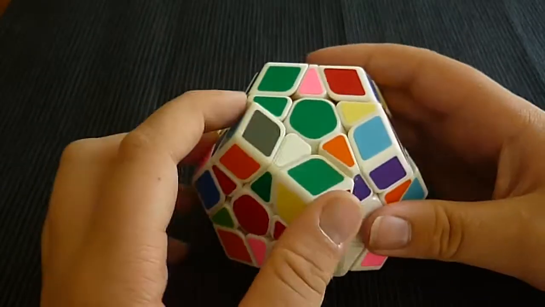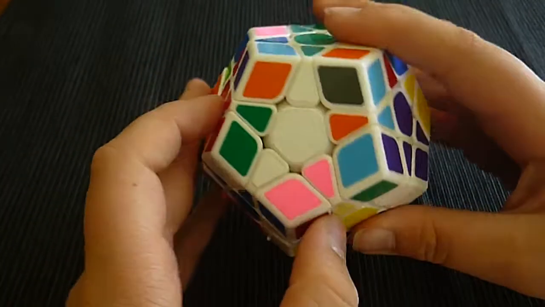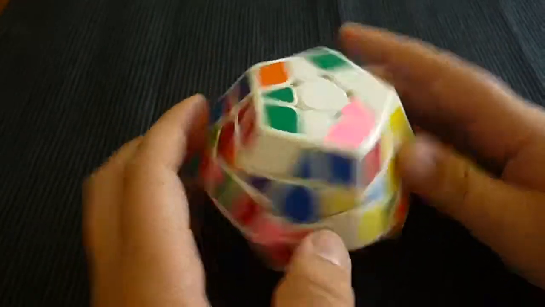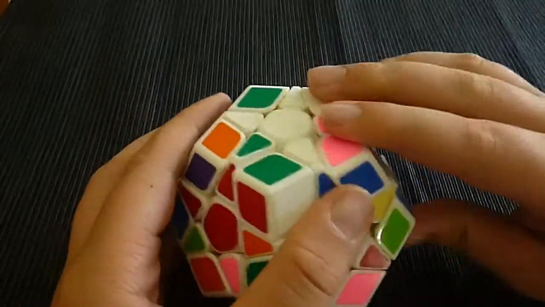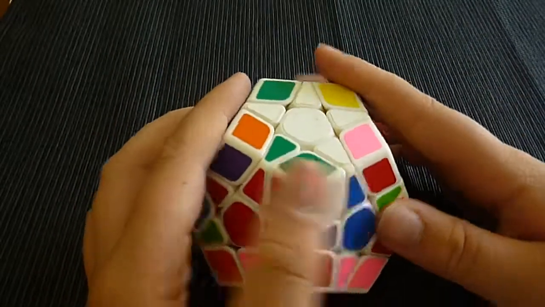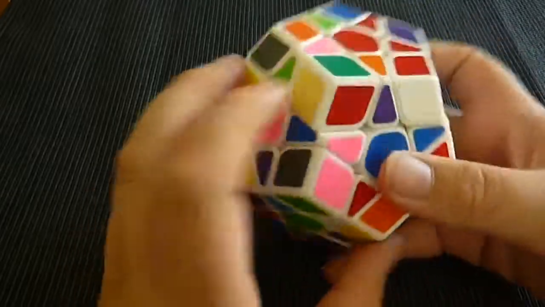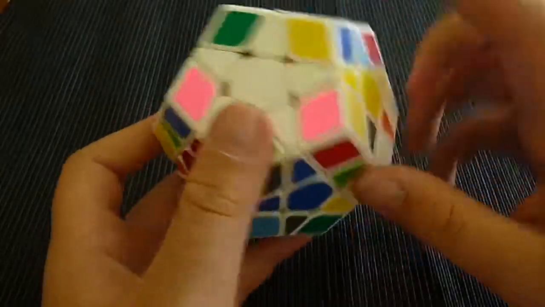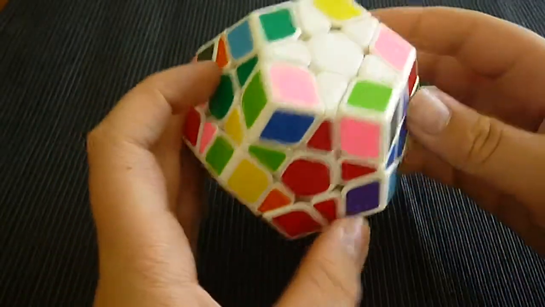So here I can solve the white cross, and basically you're just going to want to do a star instead of a cross because on a Megaminx there are five sides to one face, and so just do a star, and that's basically the cross. So let me just finish this right here, and there we go. Now I have the white star, and it lines up with all the middle pieces around it.